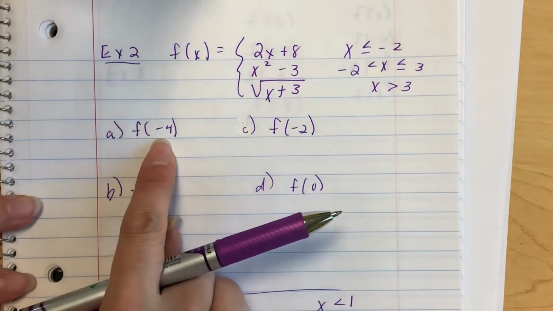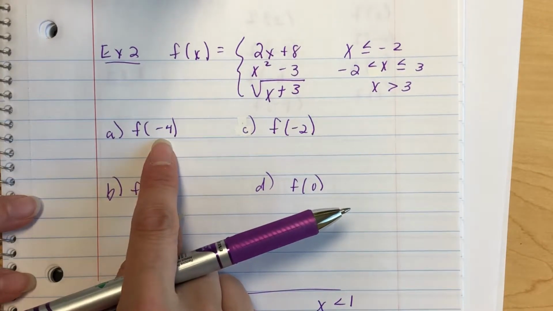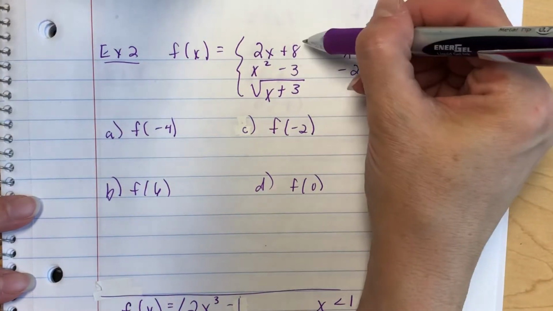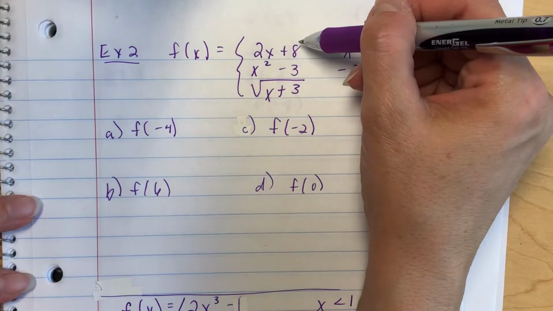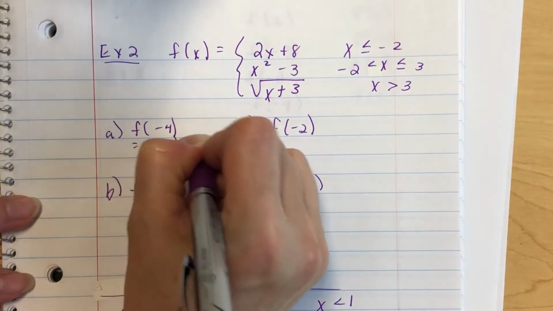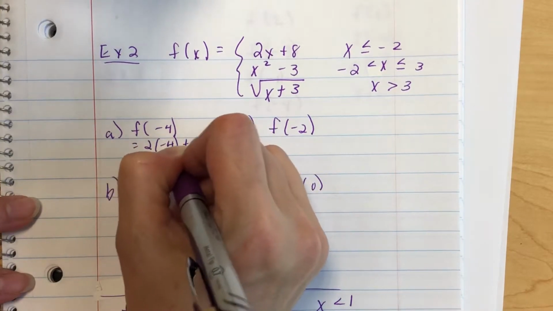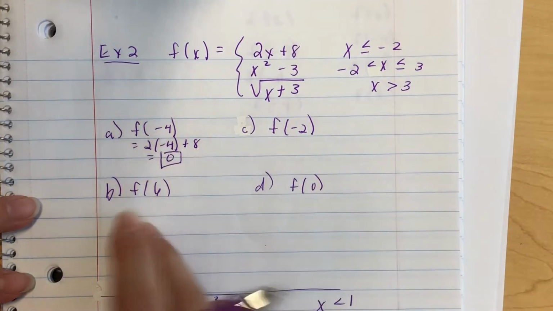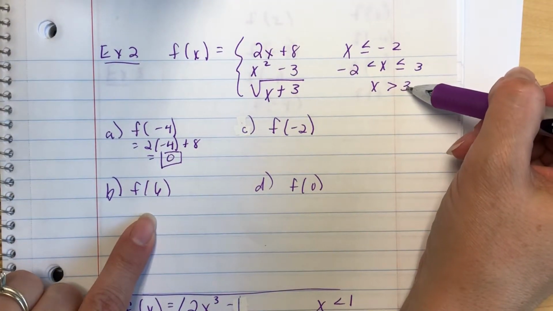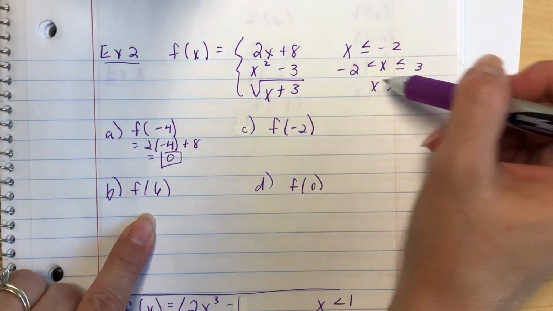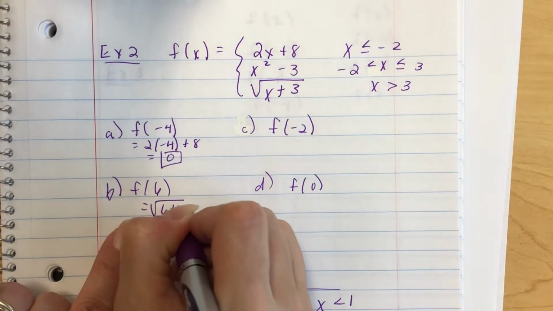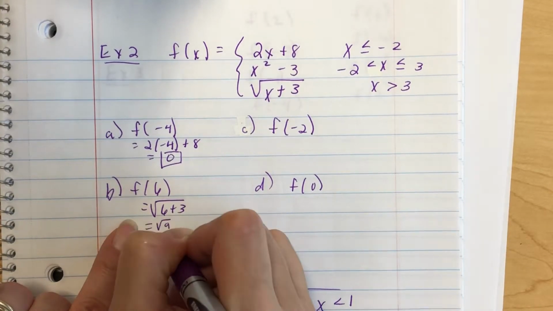So in part A, x is negative 4. Negative 4 is less than negative 2, so that means for part A, we're going to use the top equation, or the top function. So we're going to say 2 times negative 4 plus 8. That's going to be negative 8 plus 8, or 0. For part B, x is equal to 6. 6 is greater than 3, so that tells me to use the bottom function. So I'm going to say square root of 6 plus 3. It's the square root of 9. Square root of 9 gives me 3.